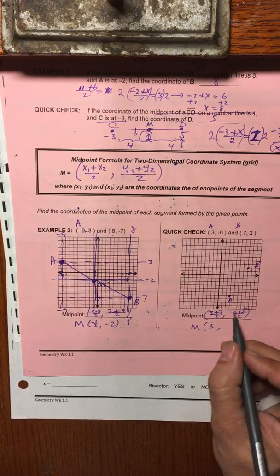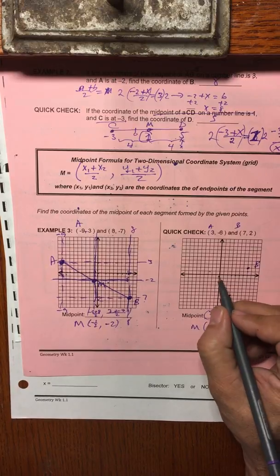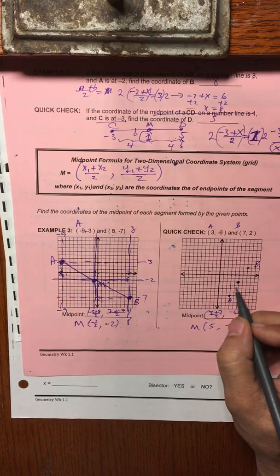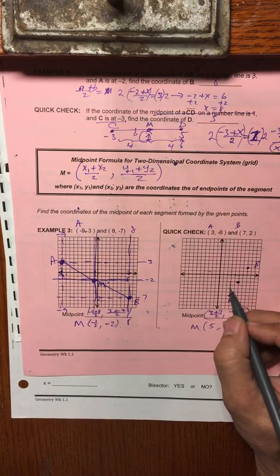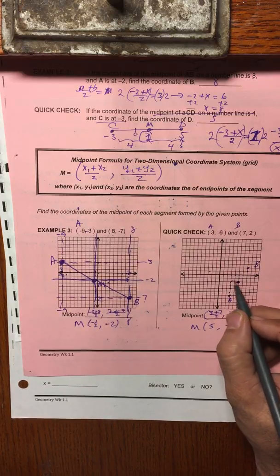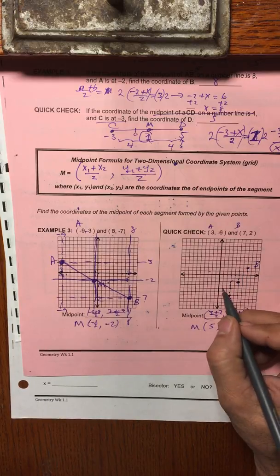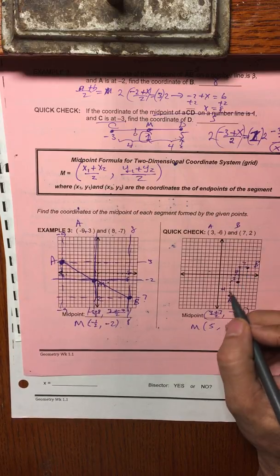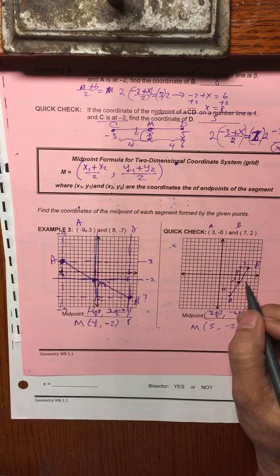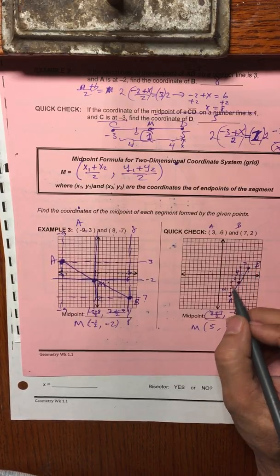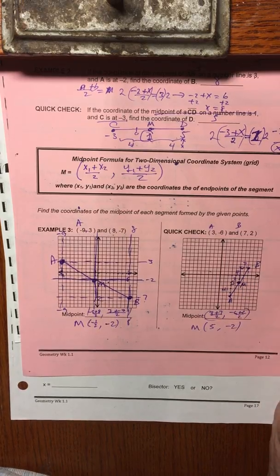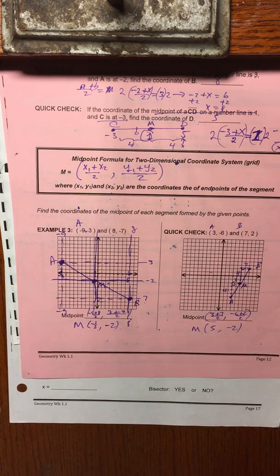That's 5, negative 2. So 1, 2, 3, 4, 5, 1, 2. You see that this is 1, 2, 3, 4. So this is 4 over, and this is 4 over, 4 up, and 2 over. So this slope is the same as this slope, and these distances are the same. Since they're right triangles, by Pythagorean theorem, I know that A to M is the same as M to B. And so that is the midpoint. Formula works.